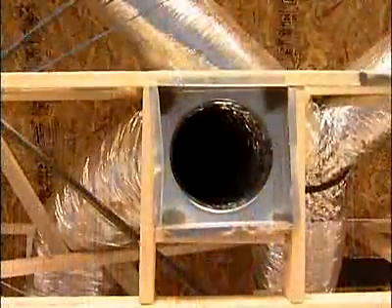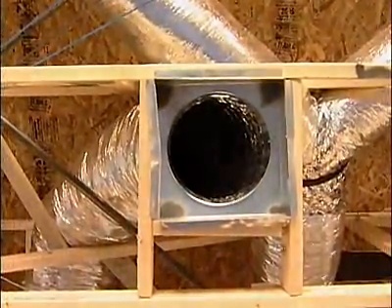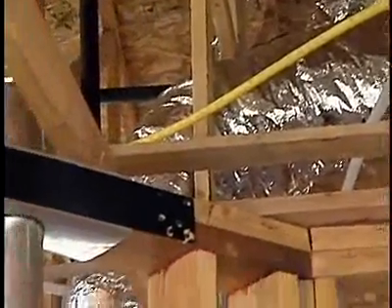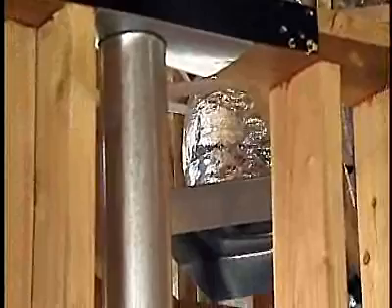Now, in addition to the ductwork, our distribution system also has what we call boots, or metal boxes that the registers will be attached to. So essentially what happens is the heated or cooled air goes through this distribution system, through this insulated ductwork, and then terminates at these metal boxes.